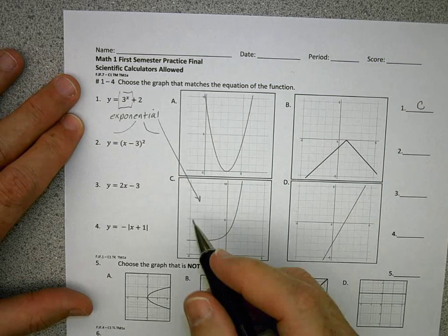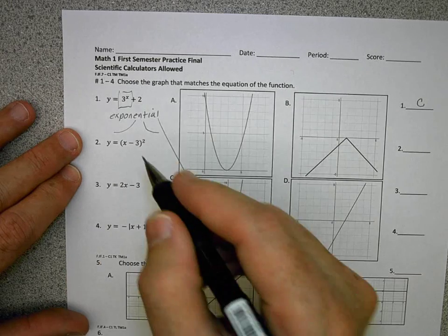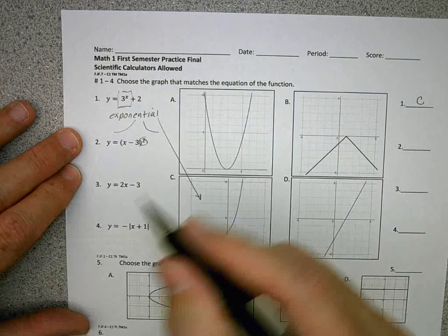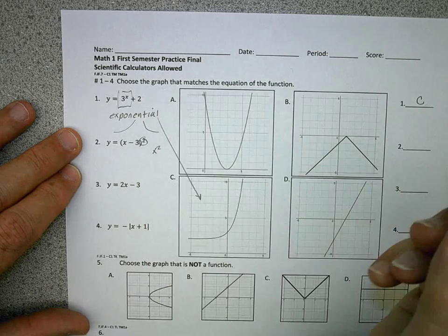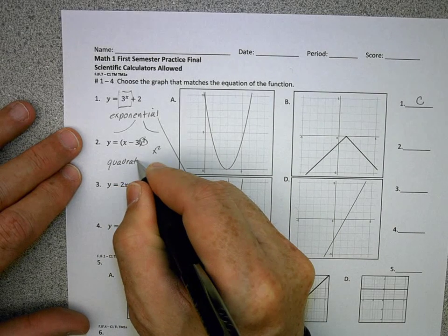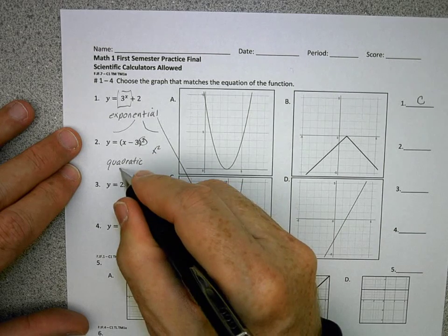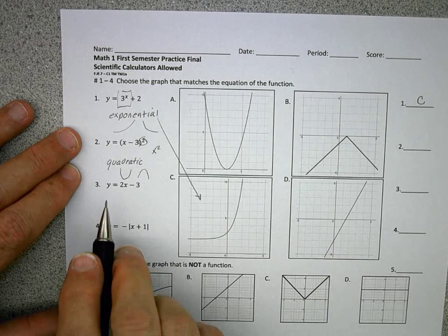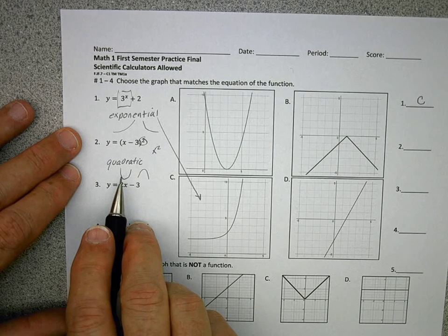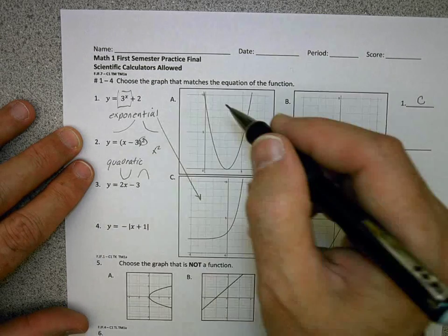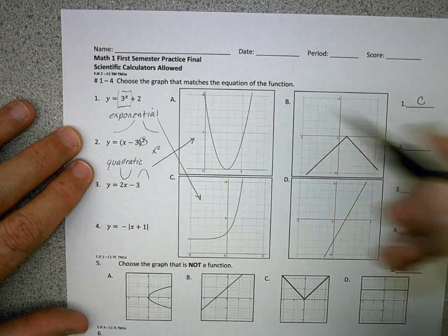Okay. Next one, I'm noticing here in an exponent again, but it's not an x, it's a squared. And whenever I see an x squared in any fashion, I know that's my quadratic equation. And that's the one that gives me either a parabola that way or that way. If the parabola is happy, it's a positive coefficient, it's x that way, and negative that way. So that means number 2 is going to be A.